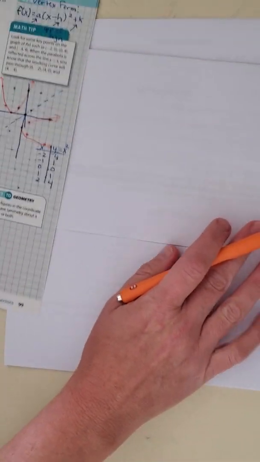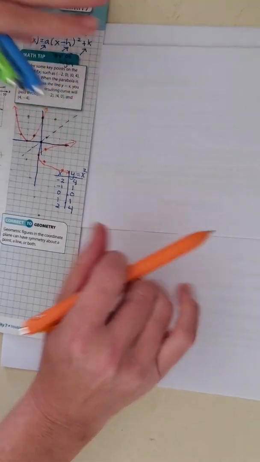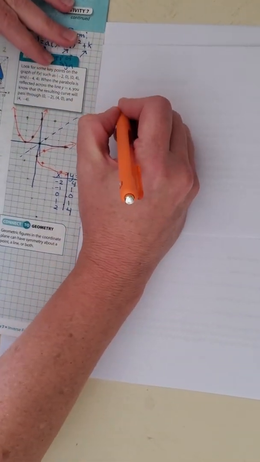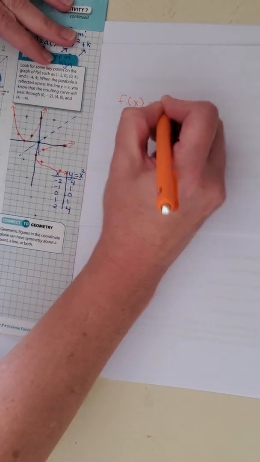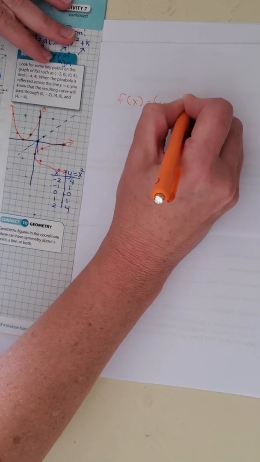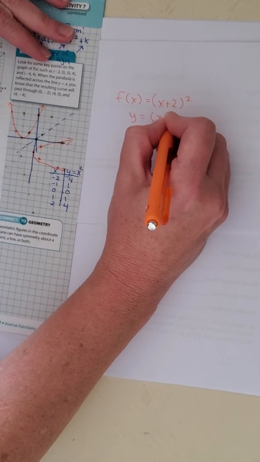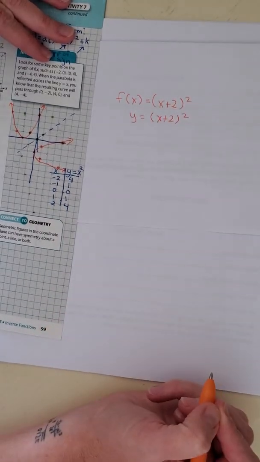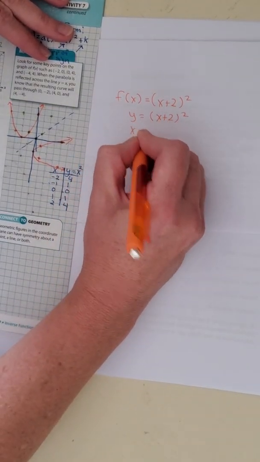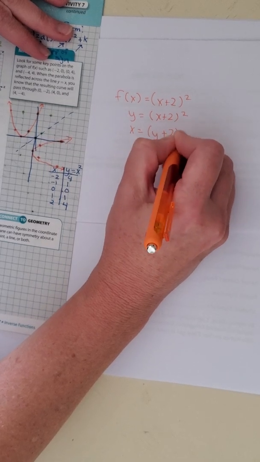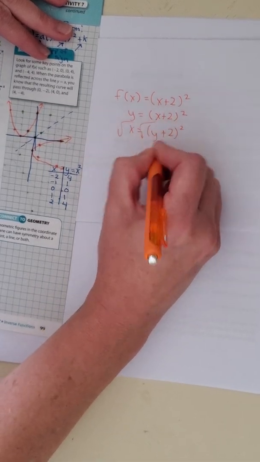All right, so if I were to look at the domain of my inverse function, my function is f of x equals (x plus 2) squared, and I wanted to find algebraically my inverse function, I would rewrite f of x as y, switch x with y, and solve for y.